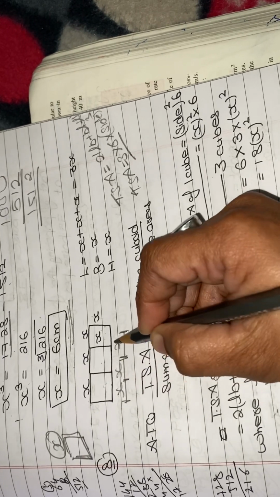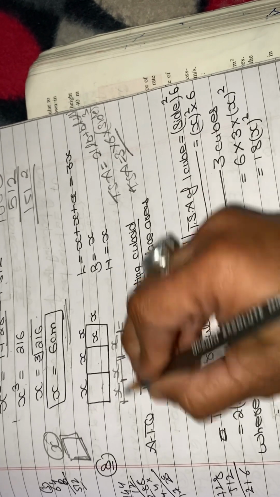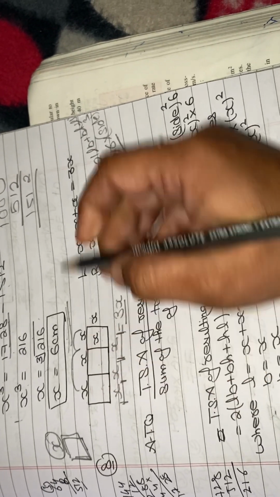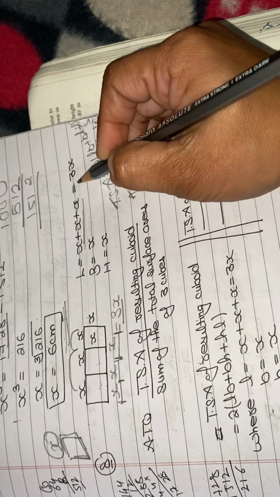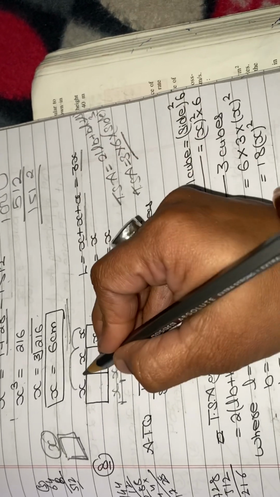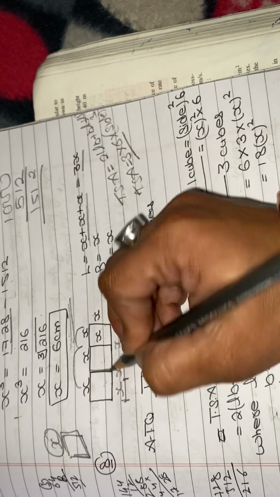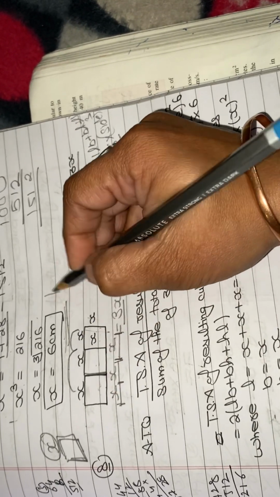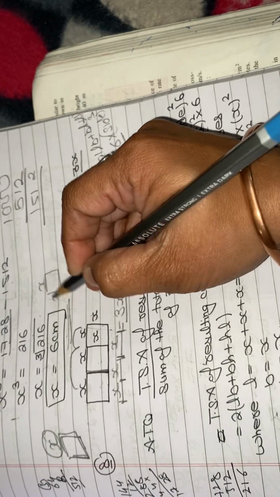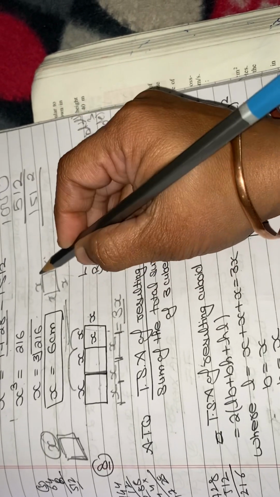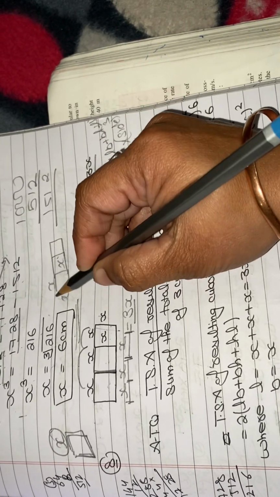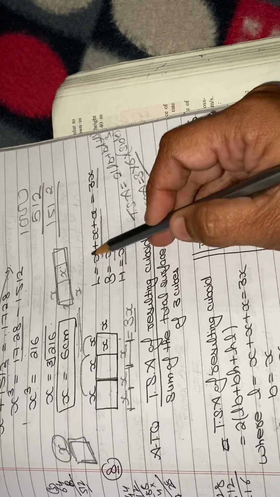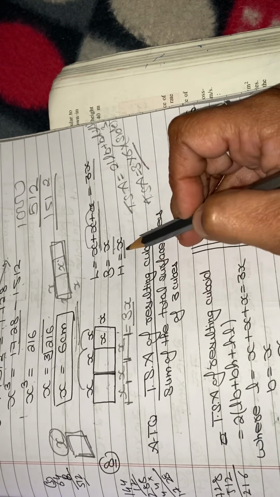Together they make length x plus x plus x, which is 3x. Breadth is x and height is also x. Whenever we join 3 cubes whose side is x, it makes a cuboid, and the length becomes 3x, breadth x and height x.